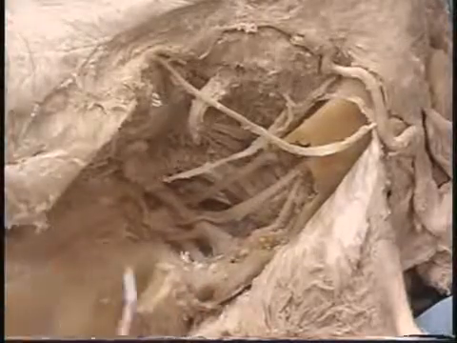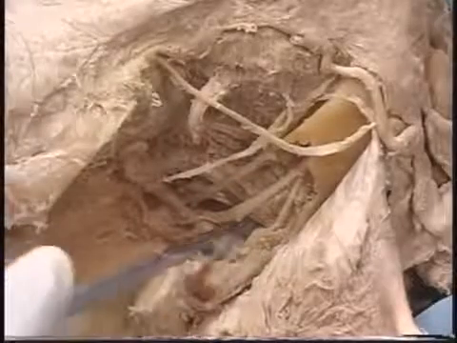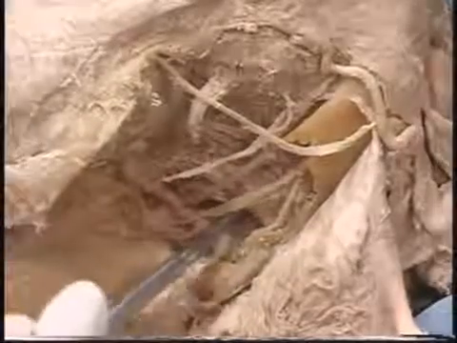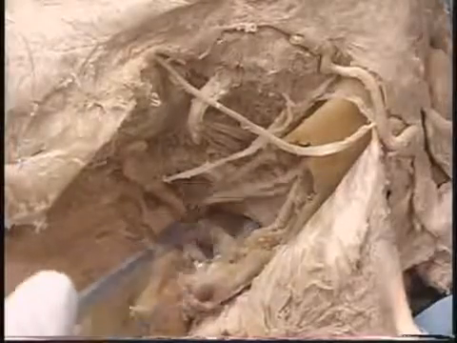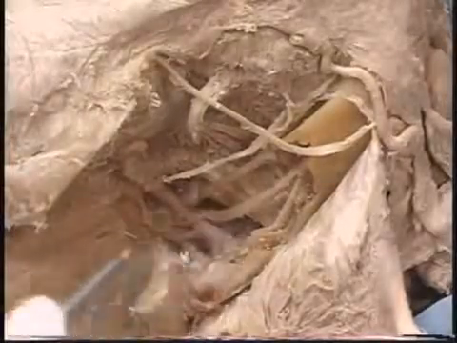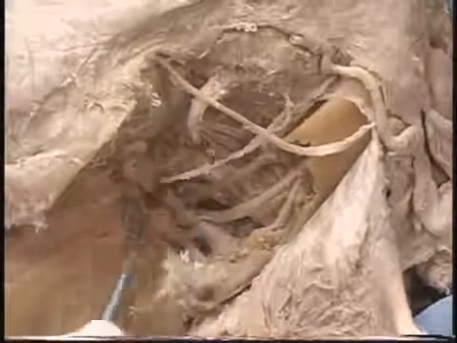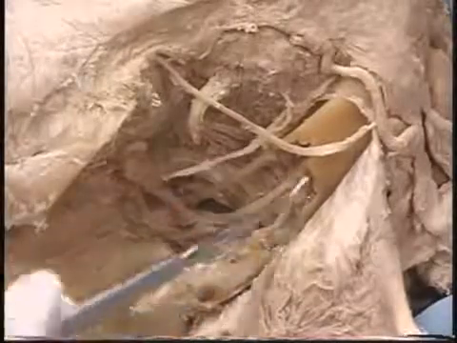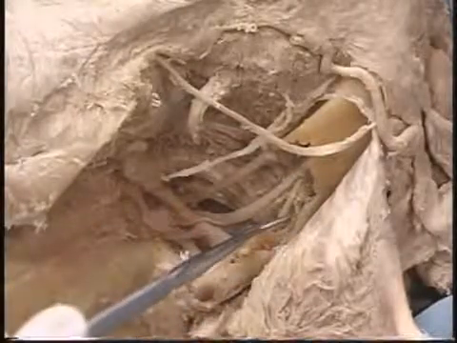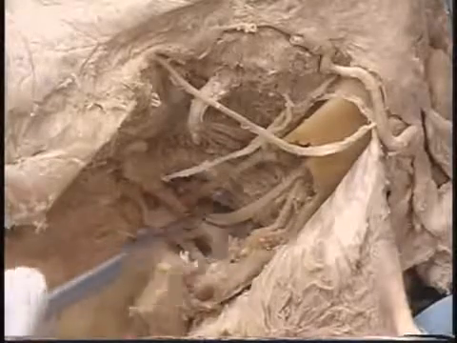Another thing which we can see very well in here is the medial pterygoid muscle. So this is the boundary of the medial pterygoid muscle. You can see it's coming from the medial surface of the lateral pterygoid plate and going downwards towards the angle of the mandible. So this whole muscle is the medial pterygoid muscle.